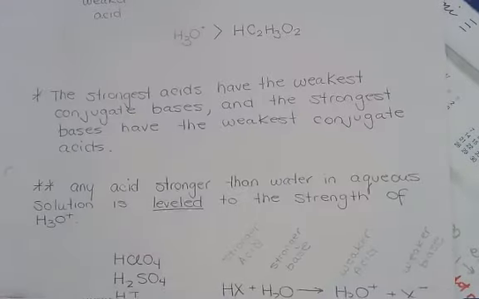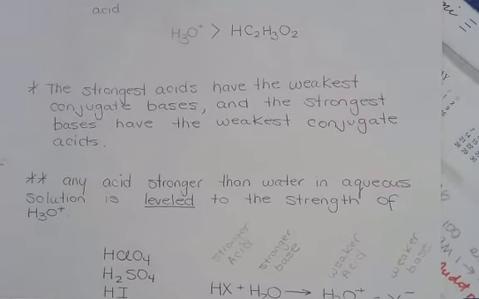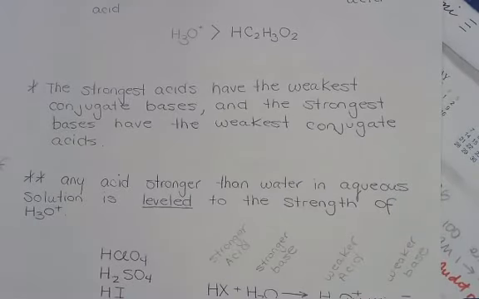So, talk about this note right here. The strongest acids are going to have the weakest conjugate base. If I'm great at being an acid, my conjugate base is going to stink at being a base. The strongest bases are going to have the weakest conjugate acids. So something like sodium hydroxide, that's a fantastic base. Sodium ion is not going to be a good acid at all. It's a terrible acid. Okay, so that's the idea. The stronger the acid, the weaker the conjugate base.